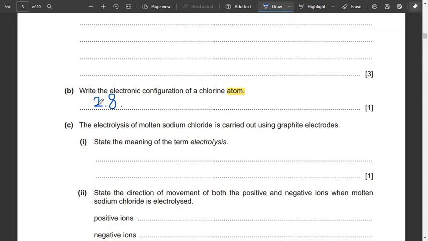So it's 17 minus 10, which means 7 is left, so 7 can be accommodated. Although it has greater capacity, the chlorine atom can only hold this much. That is why we are going to write 7 over here.